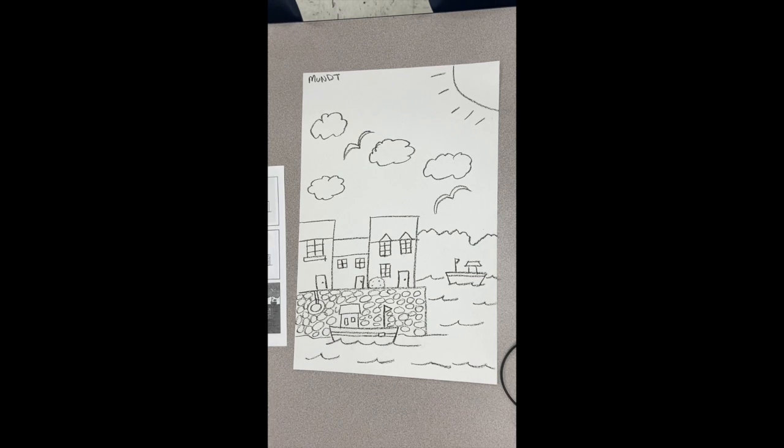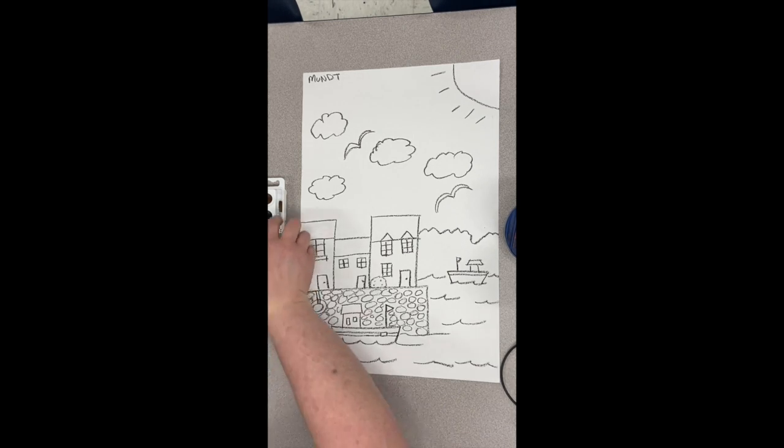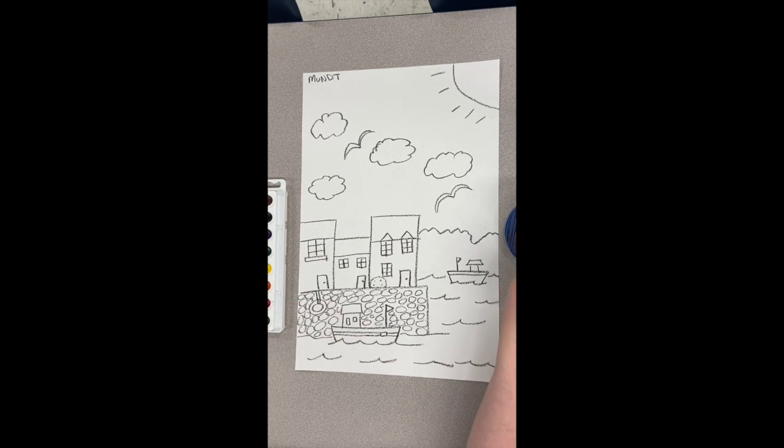Now I have my sketching part done. I'm going to start to watercolor it. When we're watercoloring, do remember that it is called watercolor. We're adding lots of water to the paint. We're not taking our paintbrush and pressing down.